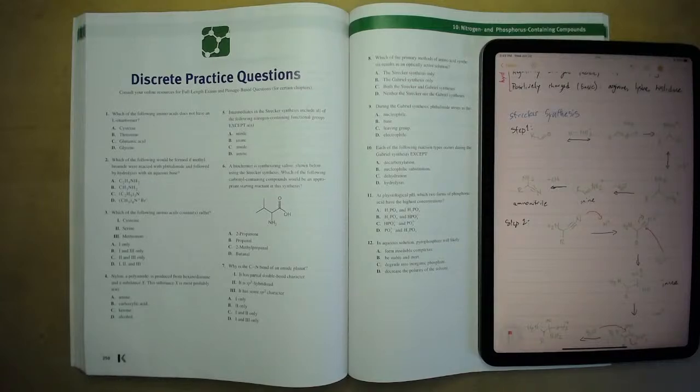Is acetaldehyde also formaldehyde? It is, right? No, it's not. It is.